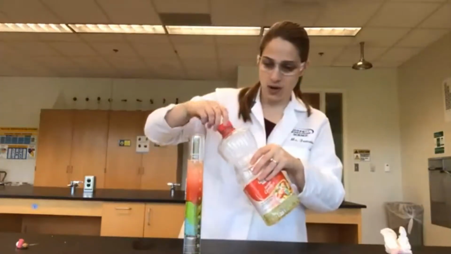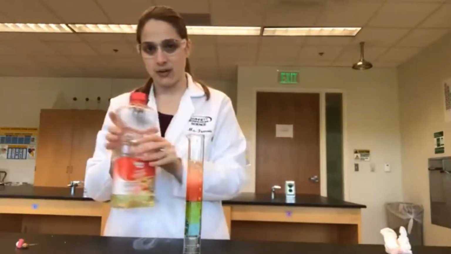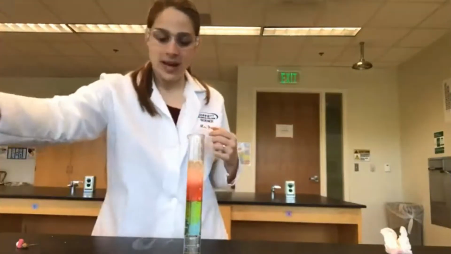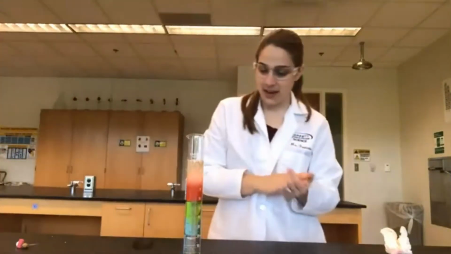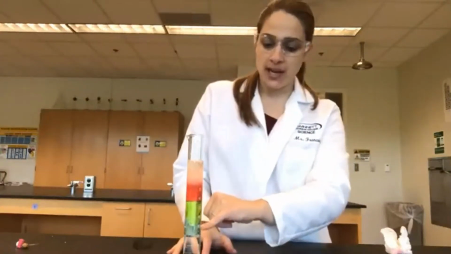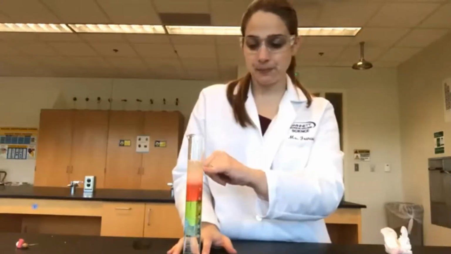Okay, so it mixed with the water a little bit at first, and then it starts separating out. So we have our 5 distinct layers. Again, most dense at the bottom, and as we work our way up, we get to the least dense.